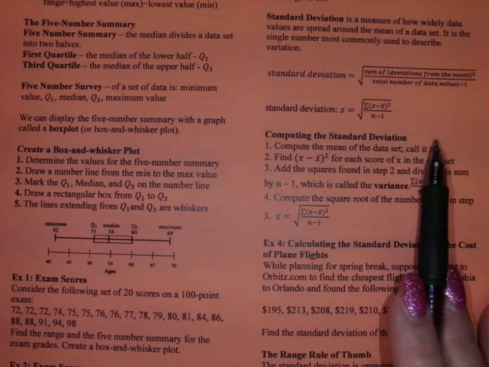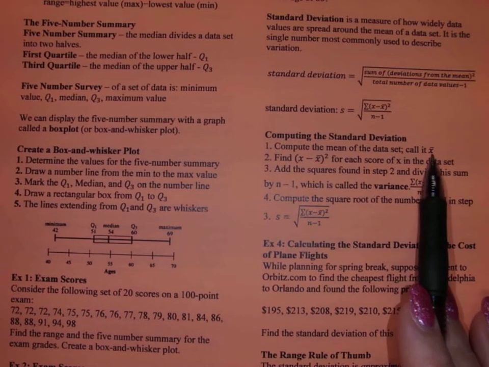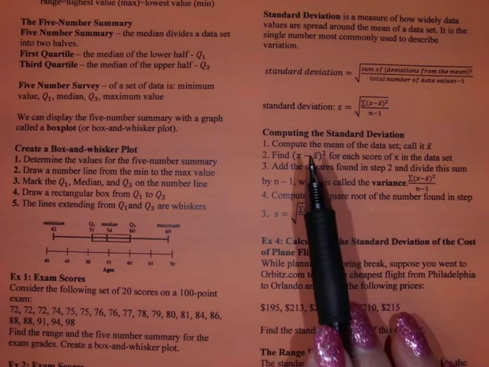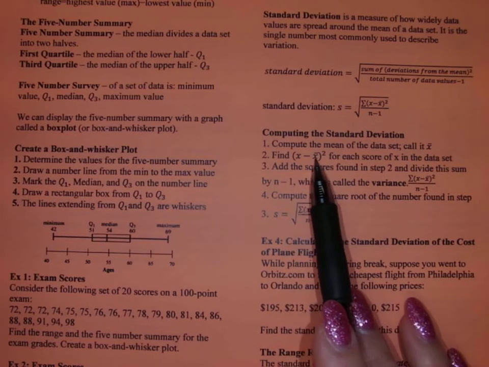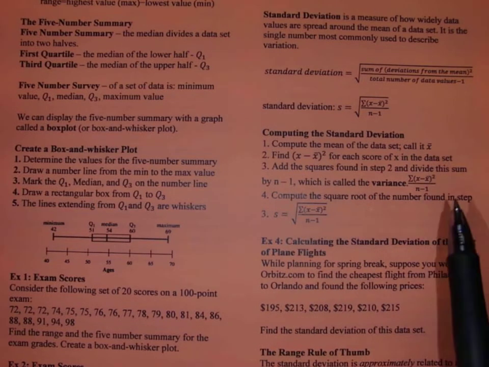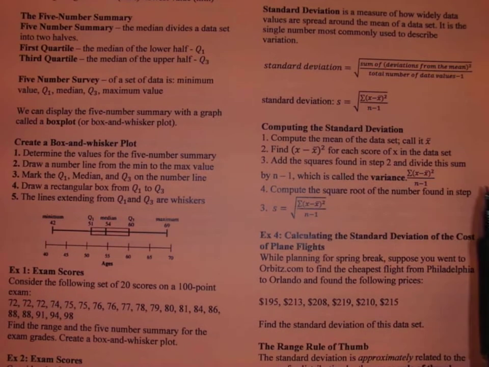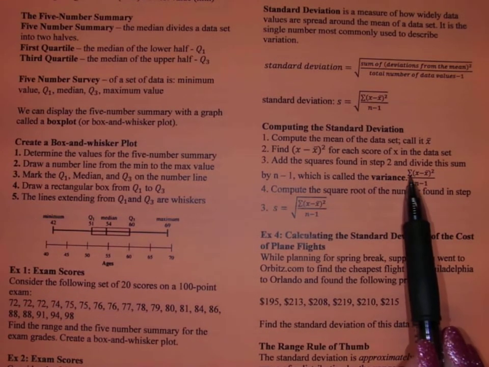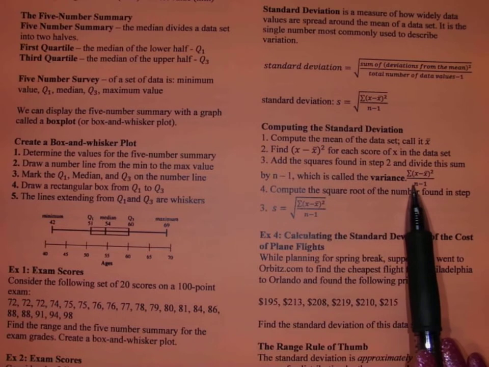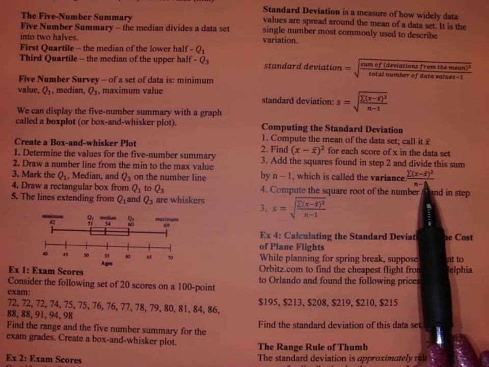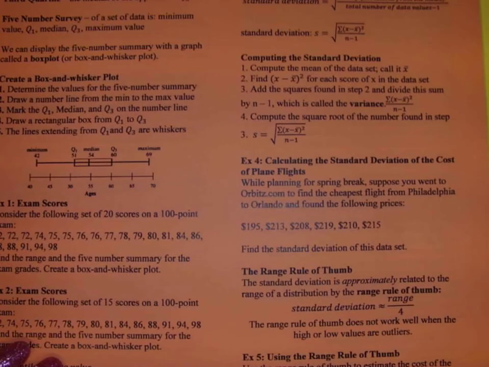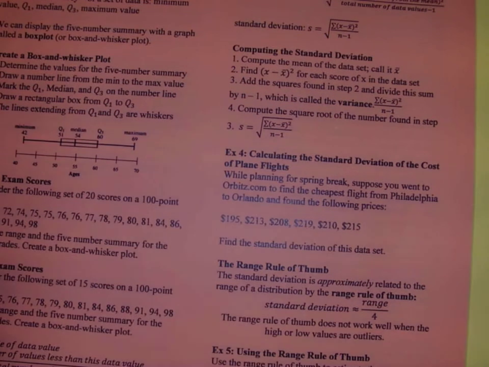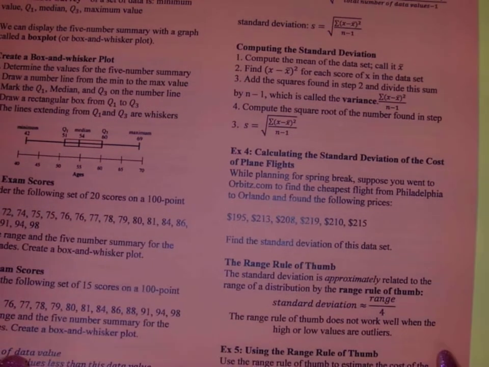We've done that on a few things. It's called X bar. We already know that. Then we'll take each data value, subtract the mean, and then we're going to square it. Then we'll add all the squares together to get this funny looking E part there that just means summation. And then we'll divide it by n minus 1, and we're taking the square root of that. So let's go put some numbers to this so you can see how to do it.